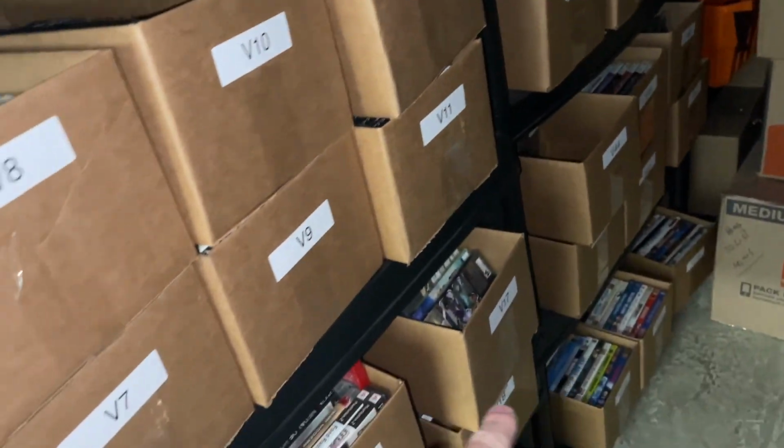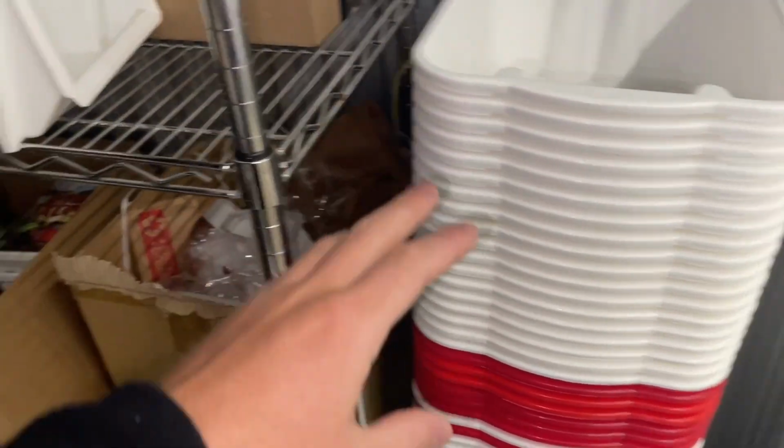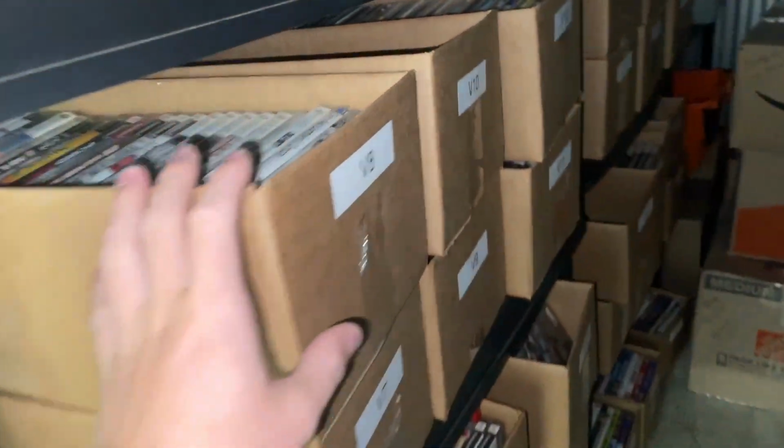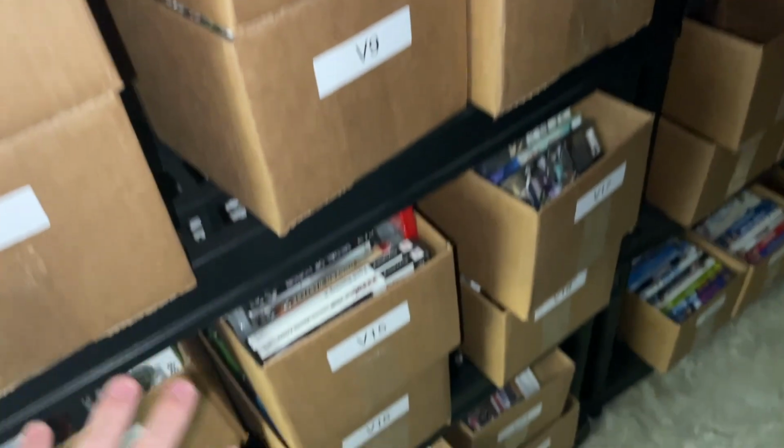We've been replacing all of the white bins as well. All these guys that used to hold the games, they'd hold about 18 games per. We're replacing them with these bins from Uline. These are 18 by 8 by 6s. They hold about 30 games each, and it makes for a much more efficient system.